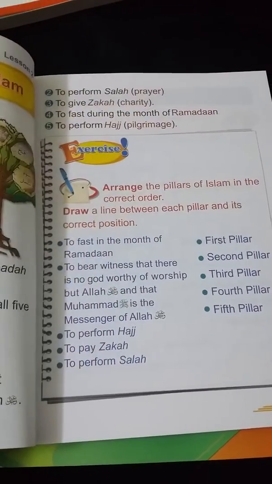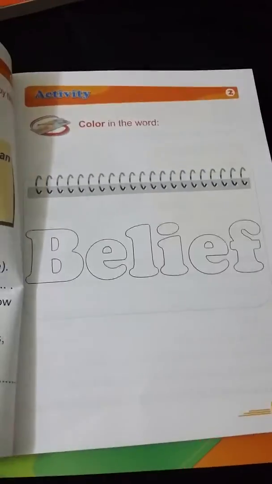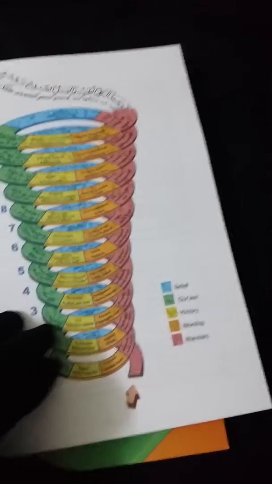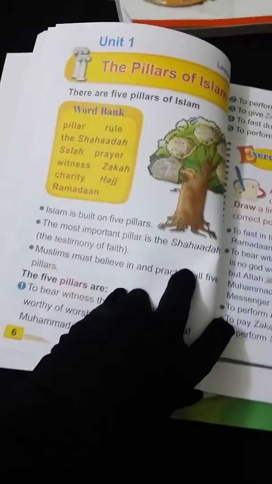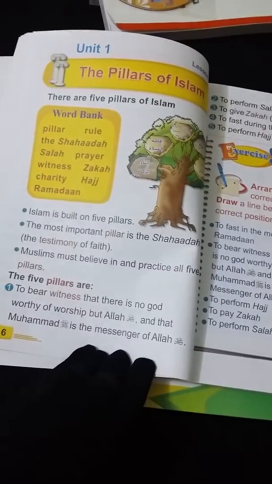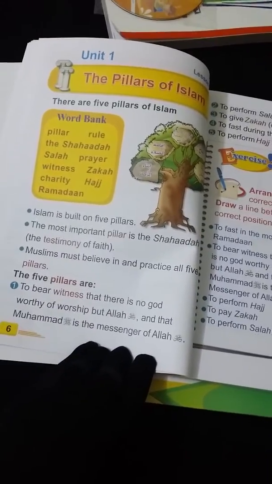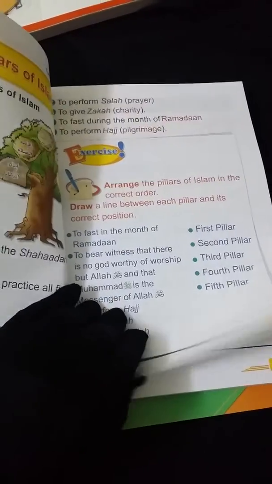And that was for unit, let's go back again. Yeah, that was for unit 1. So we did the introduction to belief, and then also for unit 1 we have pillars of Islam. And I'm sure you can find a craft or something to do online to add to this, to reinforce it, or a lap book.